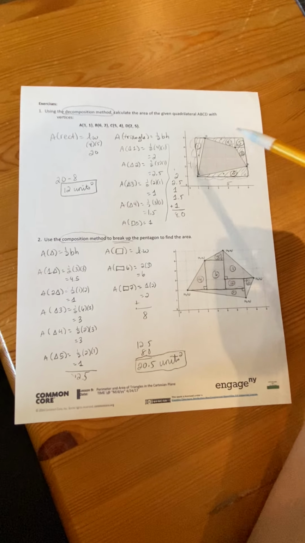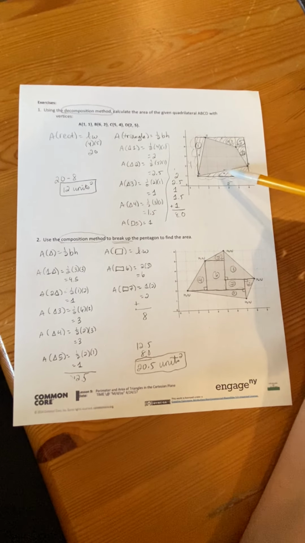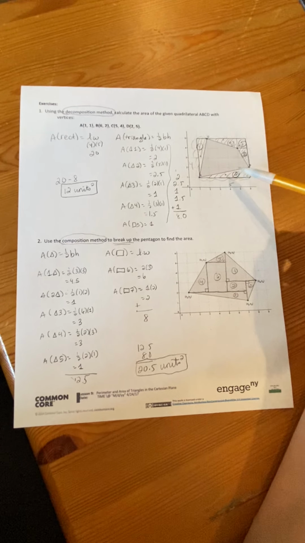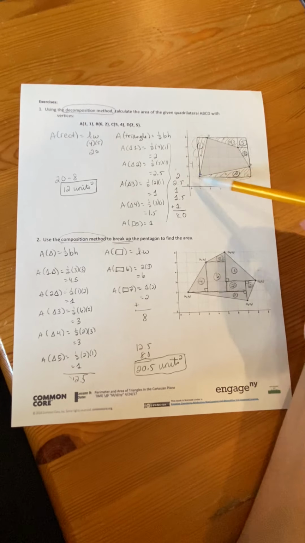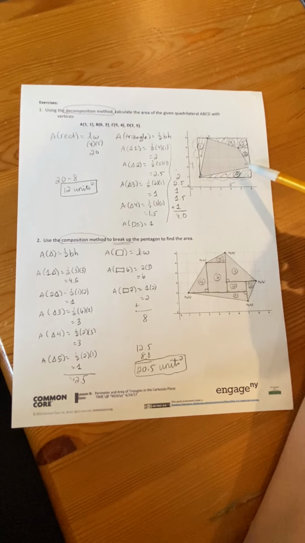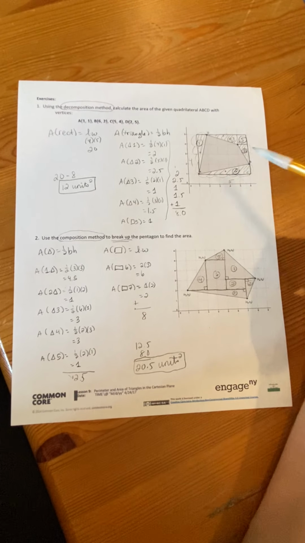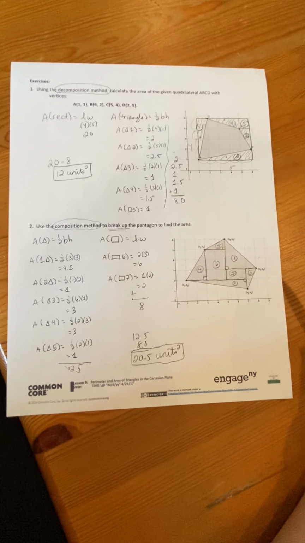And then there is the decomposition method, which is box it in. So let's put a box around it, find the area of the entire box, and then subtract away all the pieces around the figure that are within the box. All right, I hope this is understood by you all.